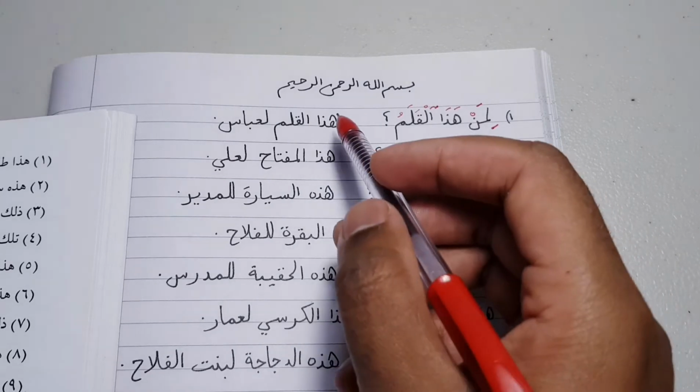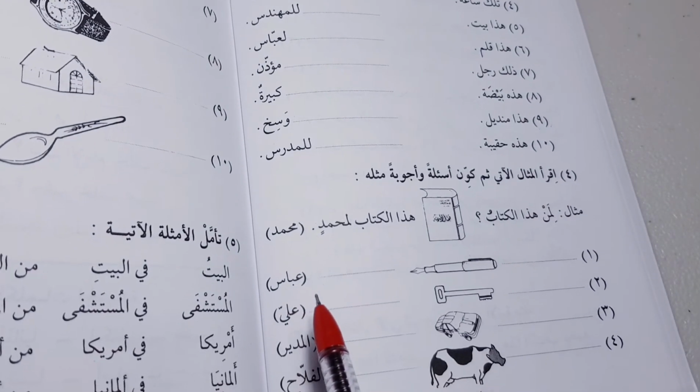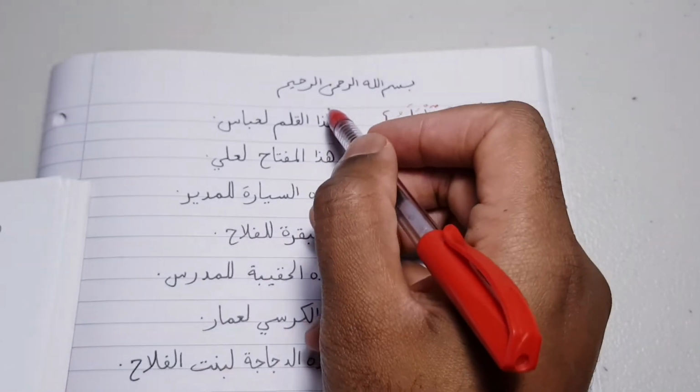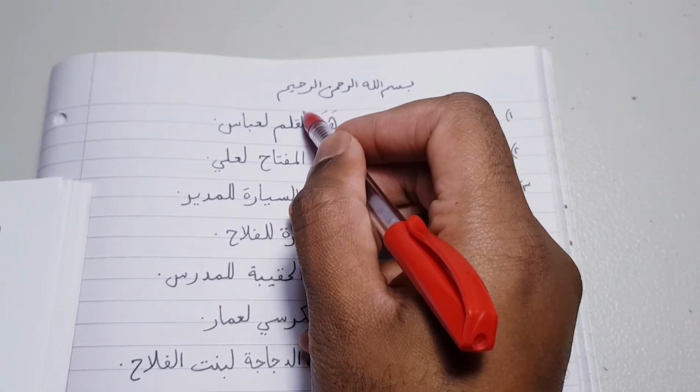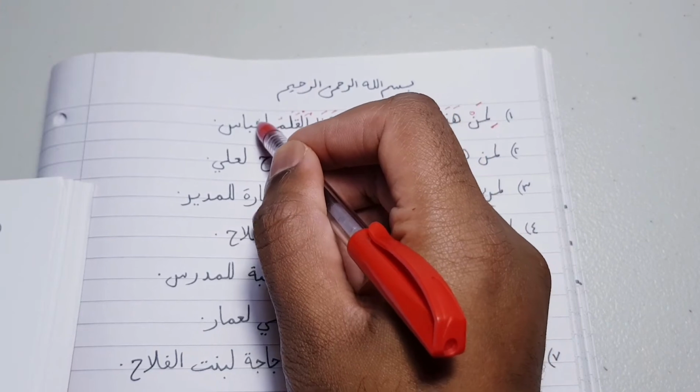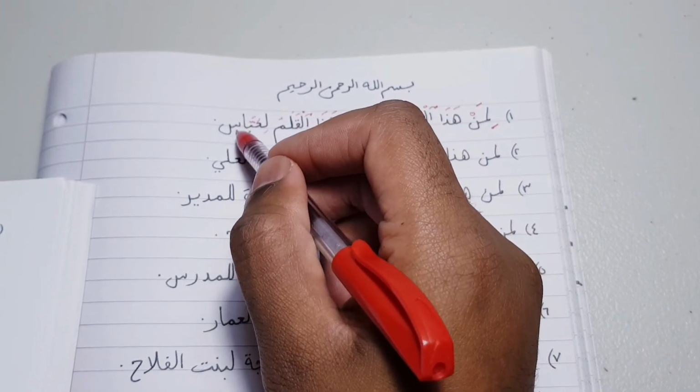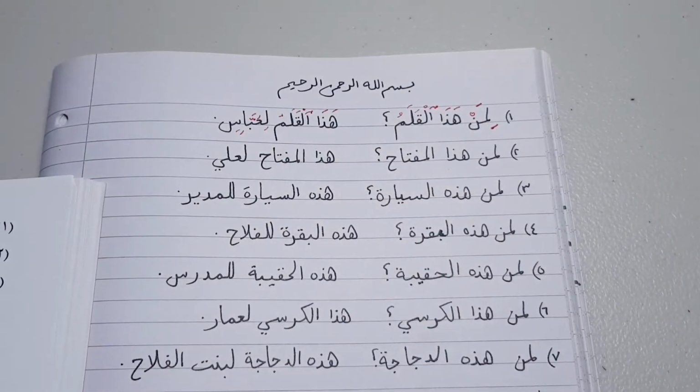Whose pen is this? The answer, hadha al-qalam, and then we need to use what's in the brackets. So here is Abbas. So we say hadha al-qalamu li Abbasin. This pen belongs to Abbas.